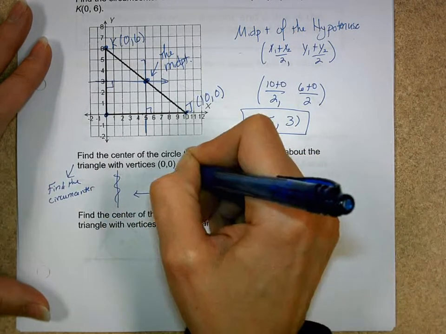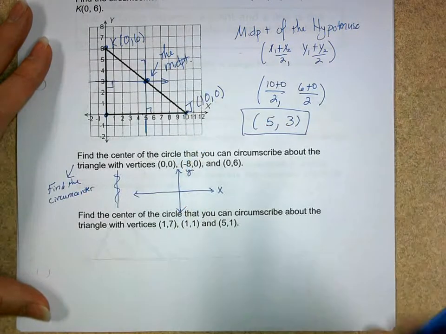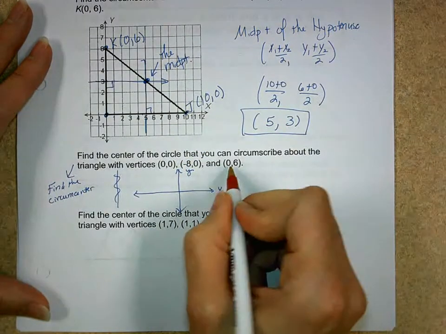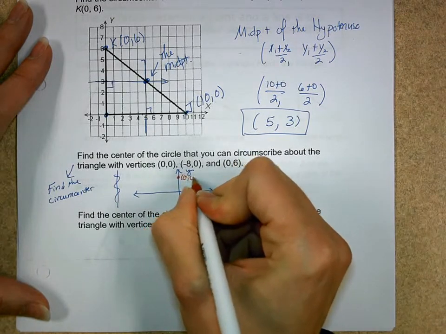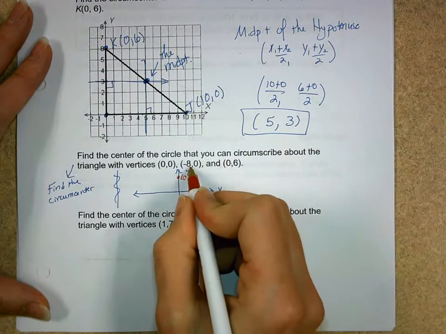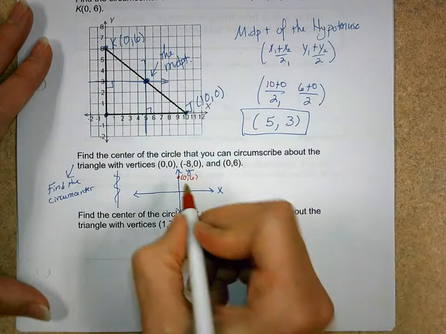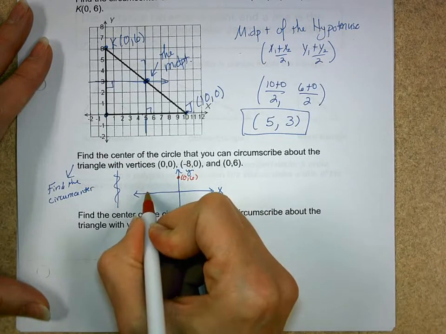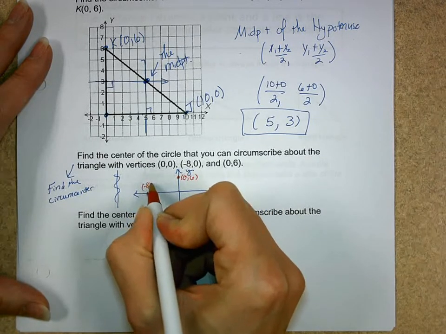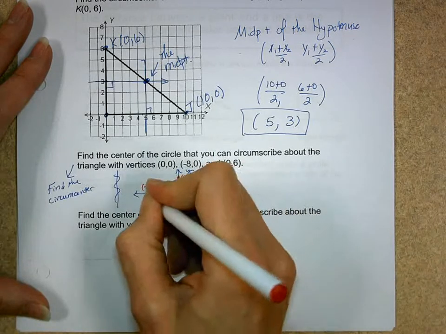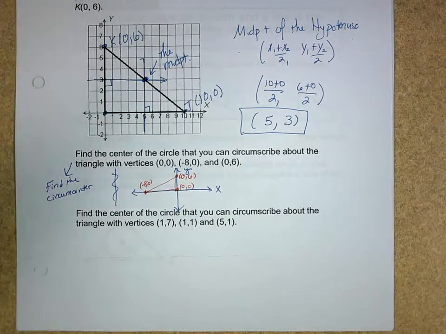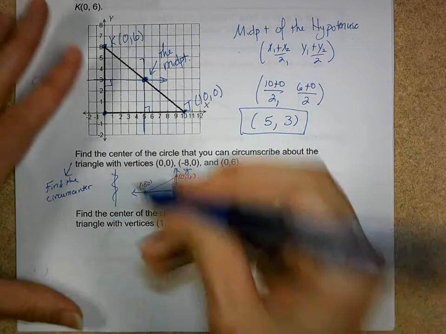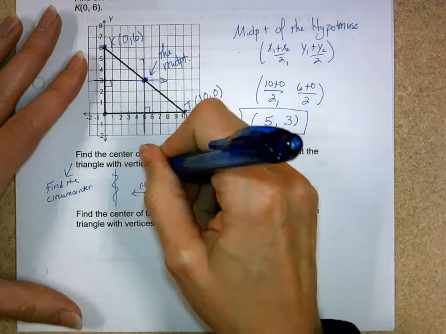Here's x. There's y. Now, let's graph this triangle. We have 0, 6, so it's up here somewhere. We have negative 8, 0, so I go over here to negative 8, 0, and I have the point 0, 0. Now, if I put those points together, which one is my hypotenuse? Right there is my hypotenuse.